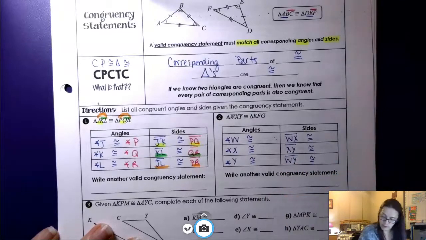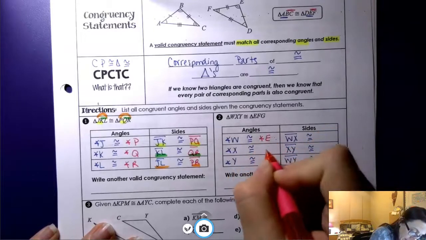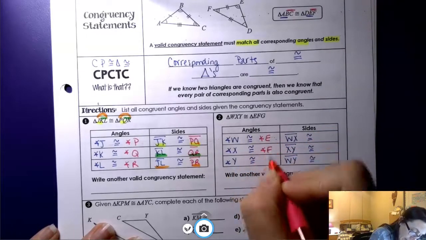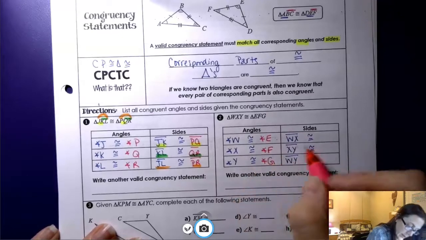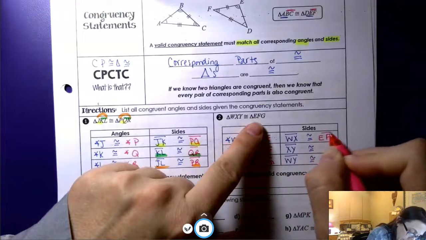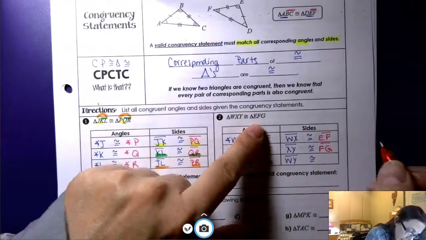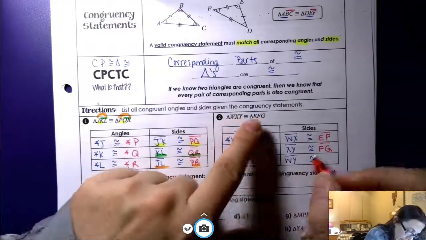Name the corresponding parts. So this would be angle E, angle F, and angle G, WX and EF, XY and FG, and then WY and EG.